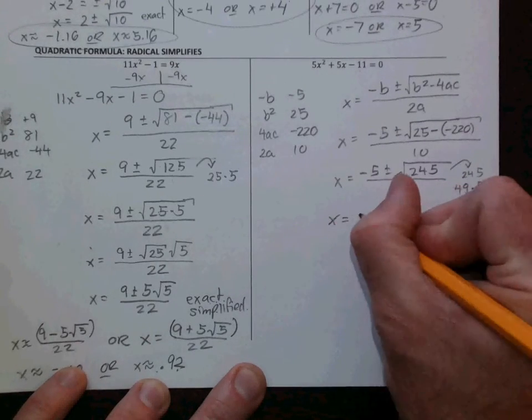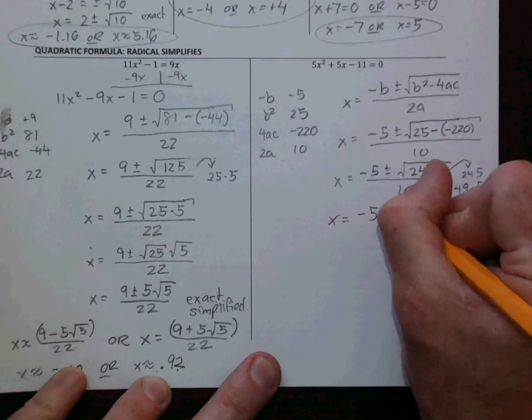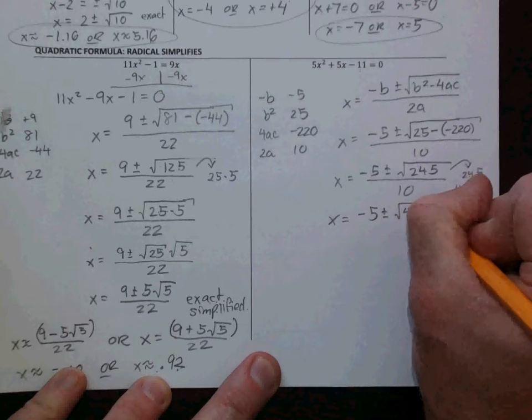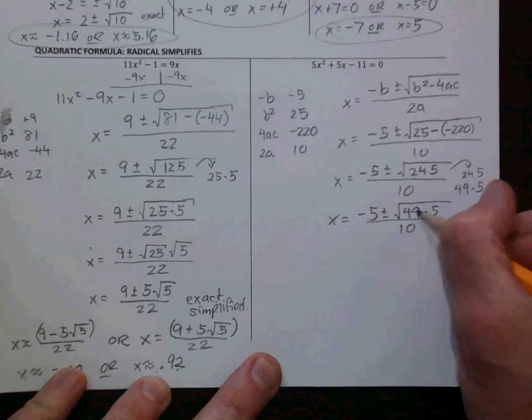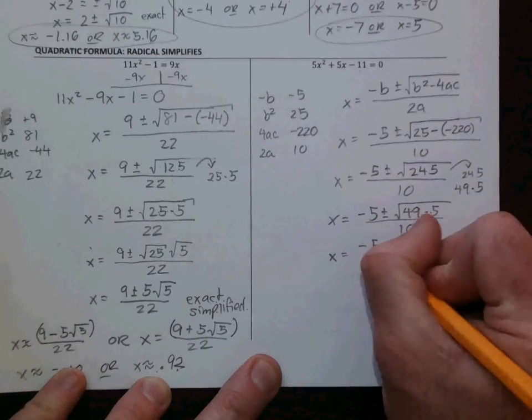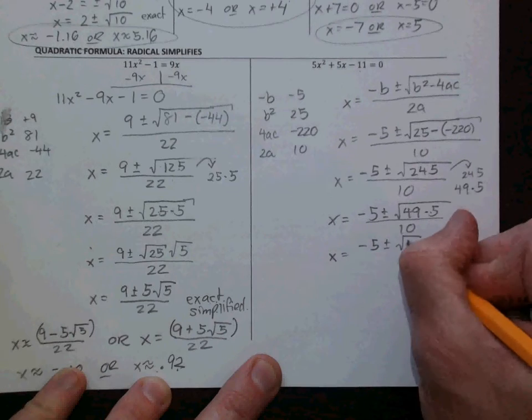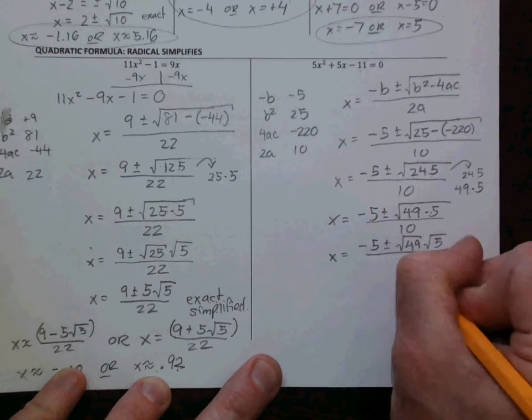So this is x is equal to negative 5 plus or minus the square root of 49 times 5 all over 10, and then we're going to break it apart at that multiplication. X is equal to negative 5 plus or minus the square root of 49 times the square root of 5, divided by 10.